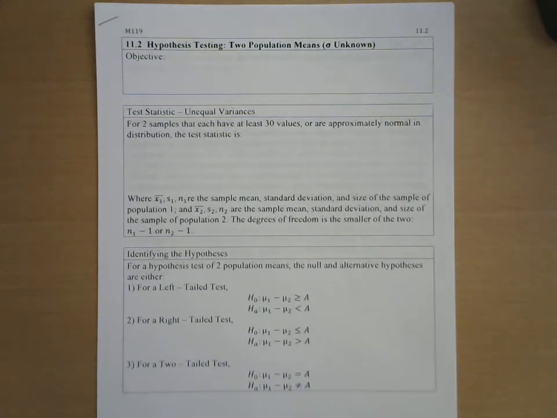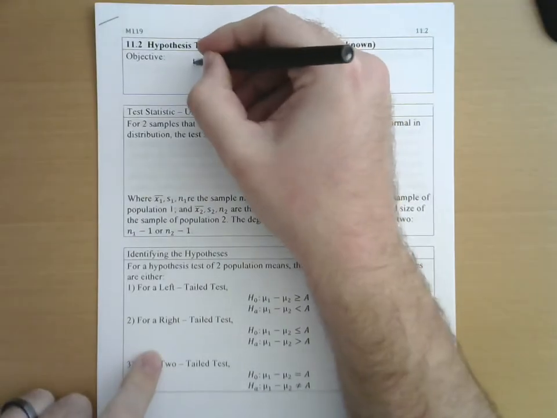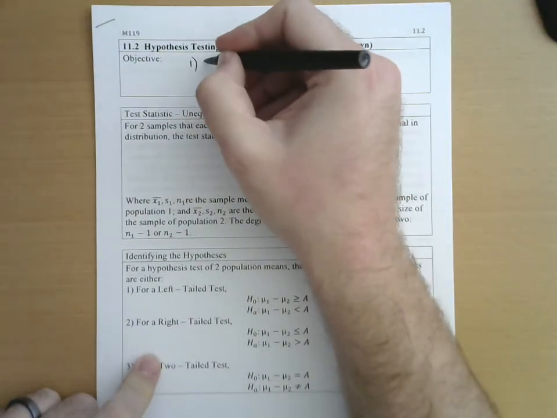Okay, 11.2 take 2 here. So 11.2 is all about hypothesis testing two population means when we don't know our standard deviation, mirroring that of chapter 10. So we'll be looking at a t-score for this. We have two objectives. These are basically the same objectives that we have this whole chapter.